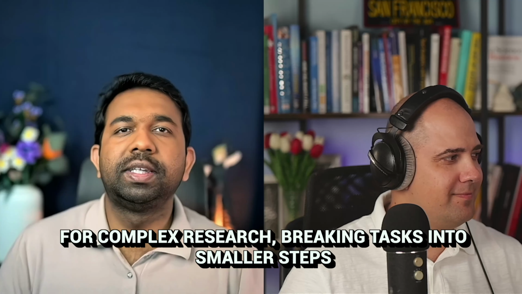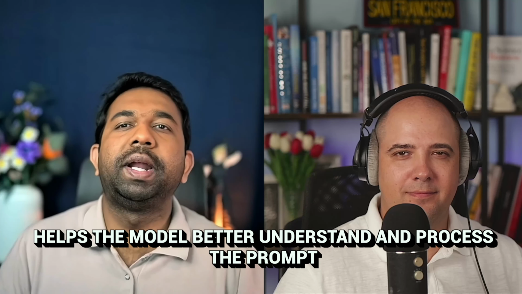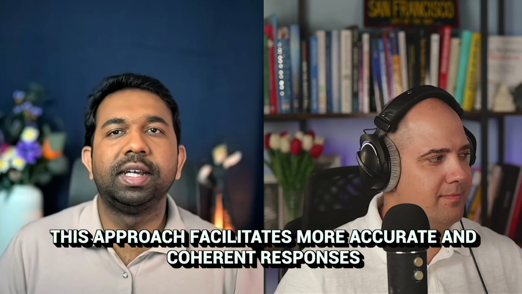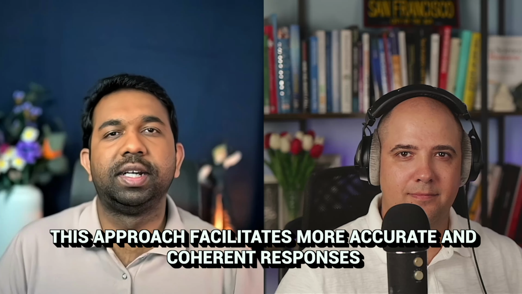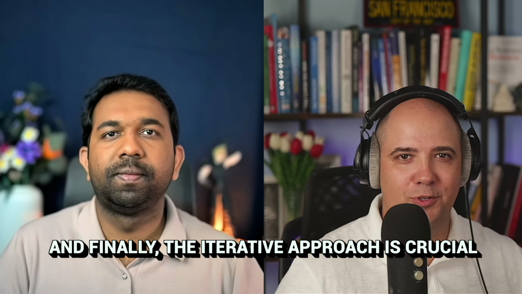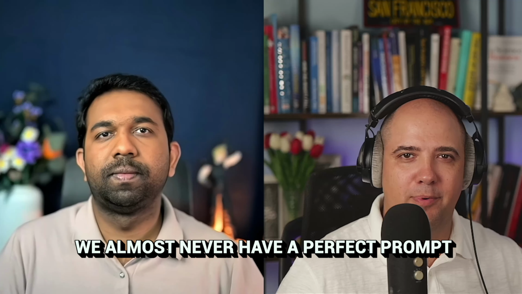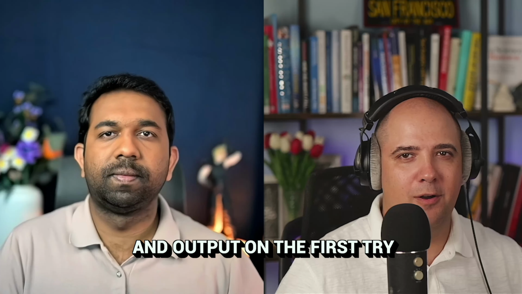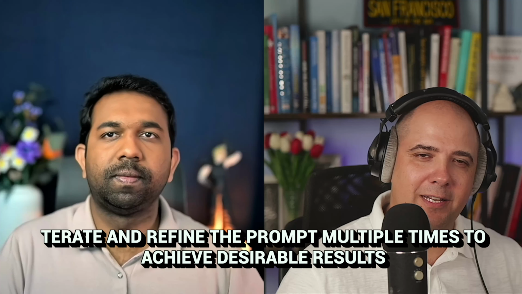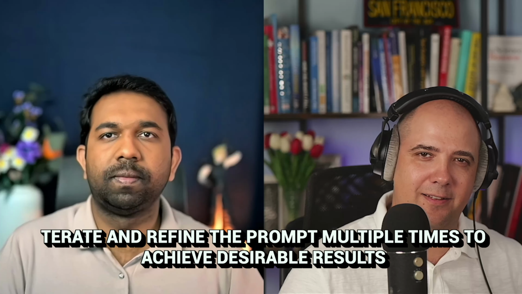output. For complex research, breaking tasks into smaller steps helps the model better understand and process the prompt. This approach facilitates more accurate and coherent responses. And finally, the iterative approach is crucial. We almost never have a perfect prompt and perfect output on the first try. You may need to go back, iterate and refine the prompt multiple times to achieve desired results.